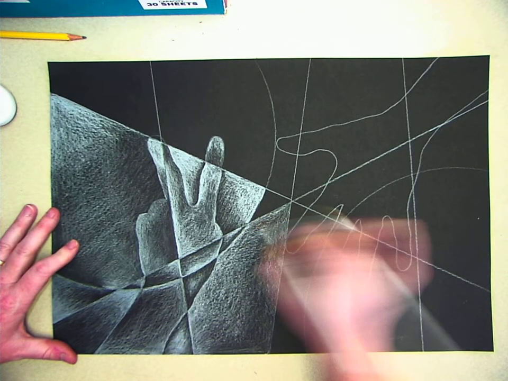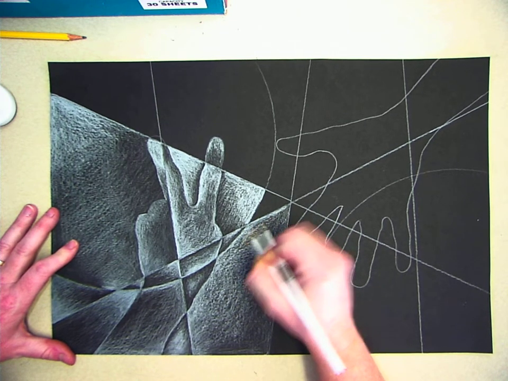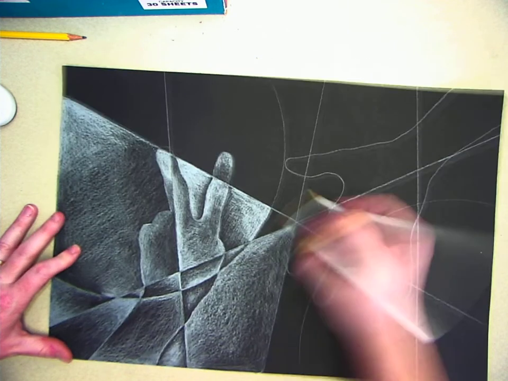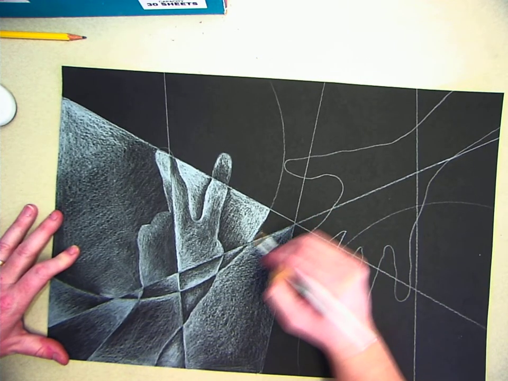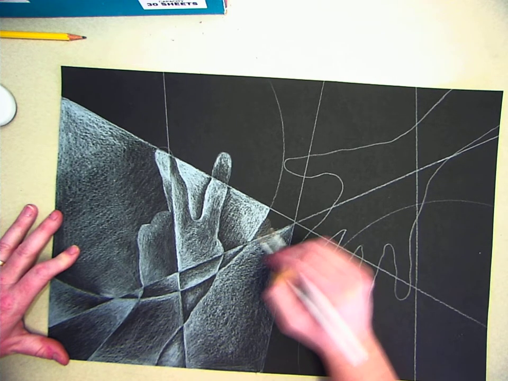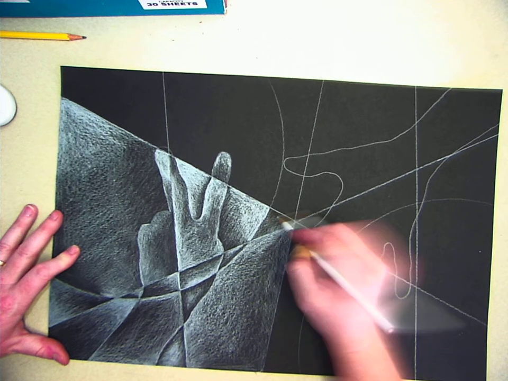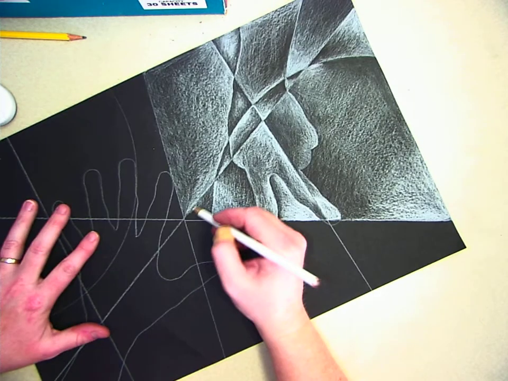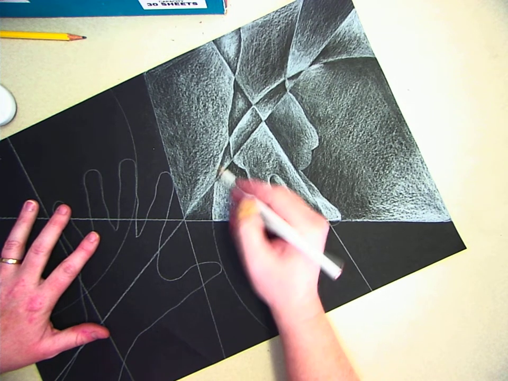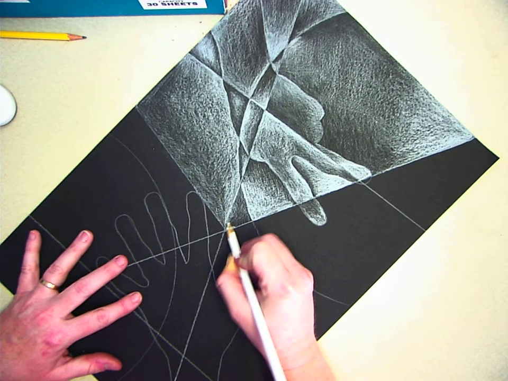So as you're shading, you want to make sure that you're blending really nicely and taking your time. Pay close attention to how hard you're pressing with your pencil, and if you need to, you can move your pen or your paper around. And so I'm going to make this over here.